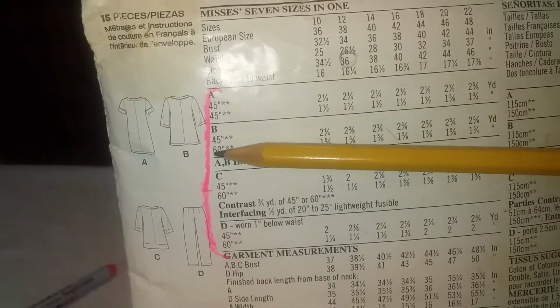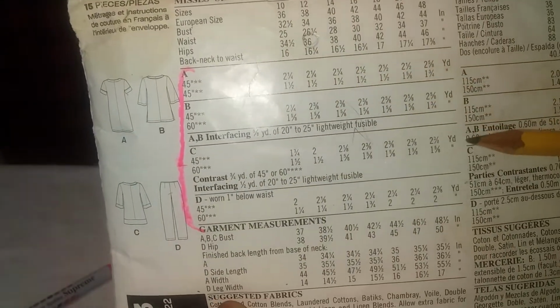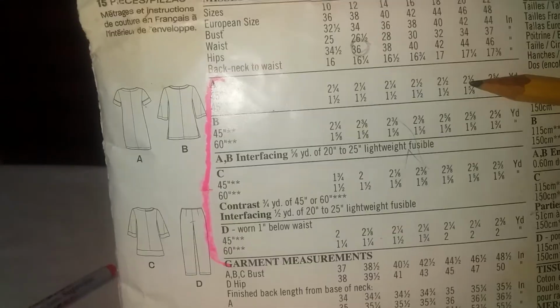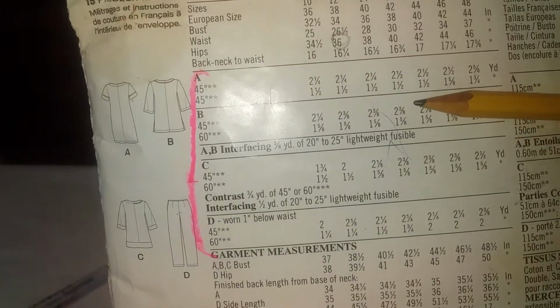Under the measurements chart, we have your yardage chart. So the yardage chart in these 4 boxes tells us how much fabric we need to purchase. This helps us to not waste our money and buy too little fabric and have to go back to the store and waste your valuable time.